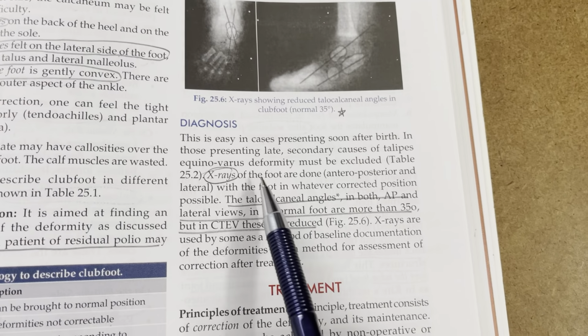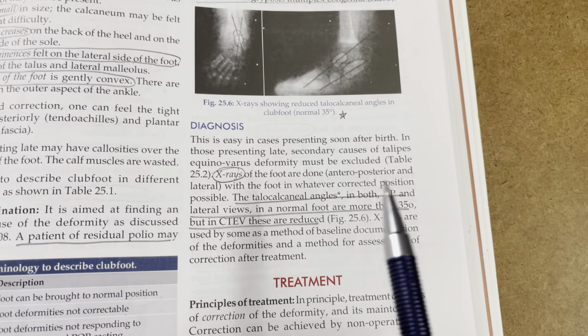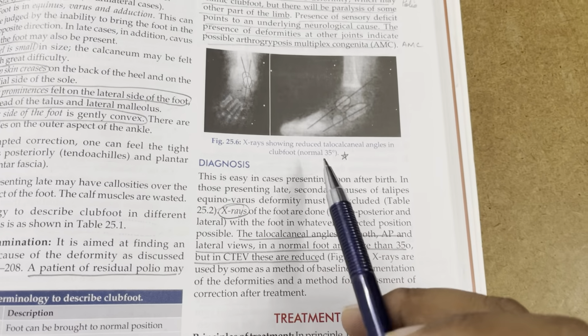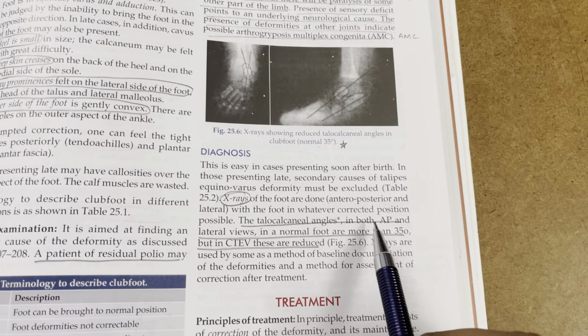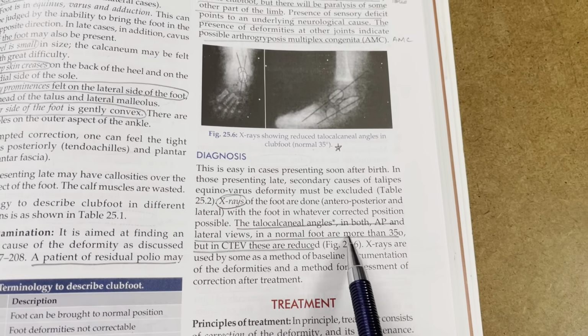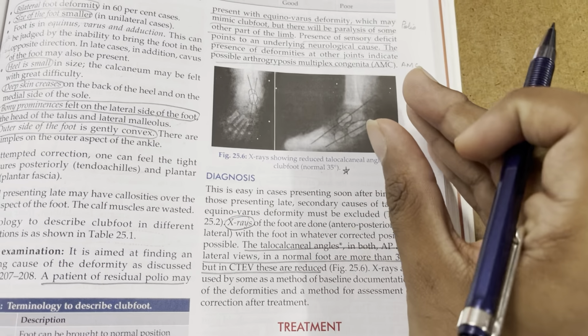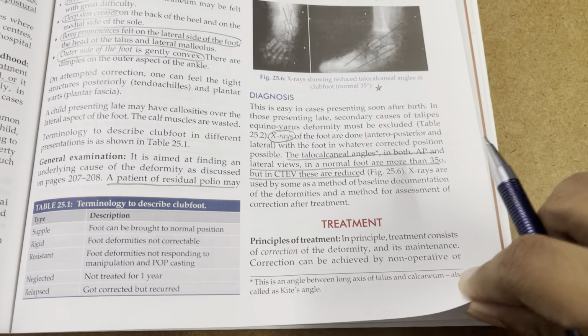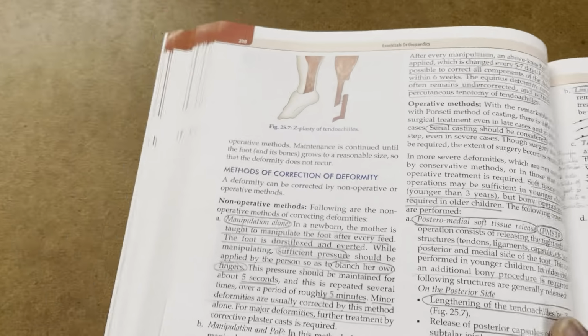So diagnosis, you do X-ray of the foot. In whichever position, the talocalcaneal angles which are there, the normal is 35 degrees, but in both AP and lateral views, in CTEV they are reduced. Okay, normal is 35, in CTEV they are reduced. So treatment, basically what do you do?